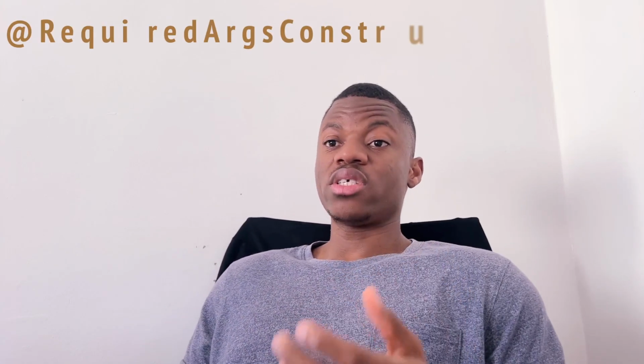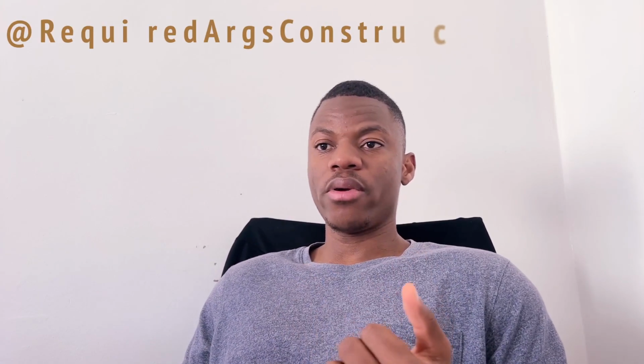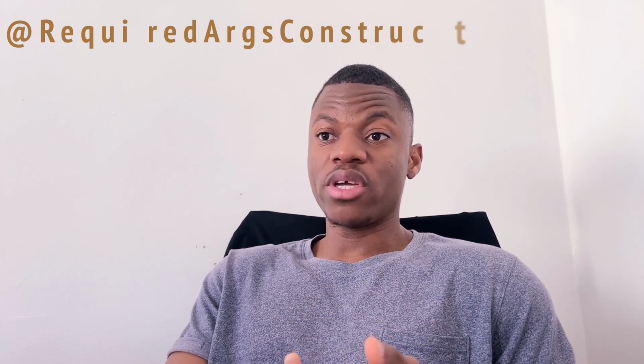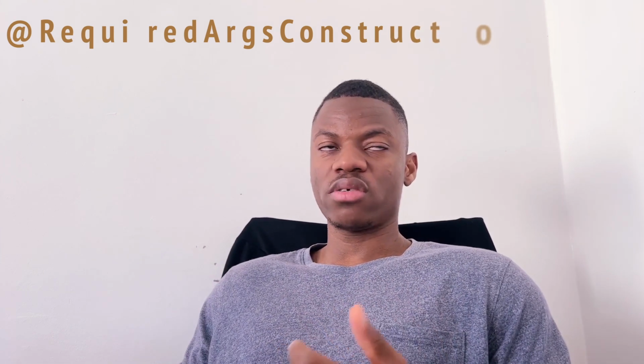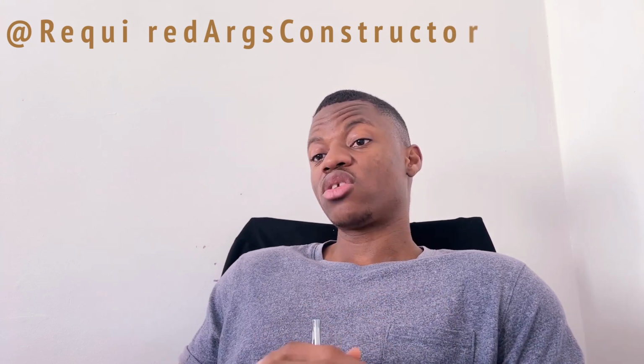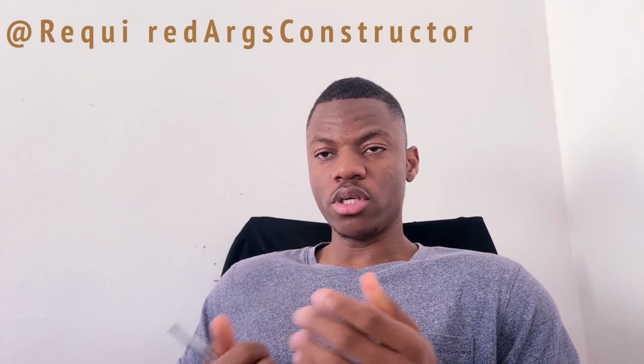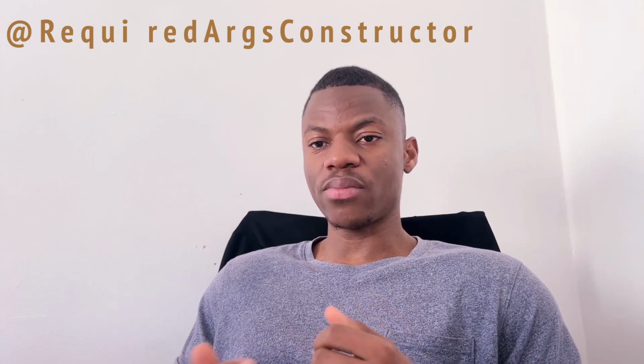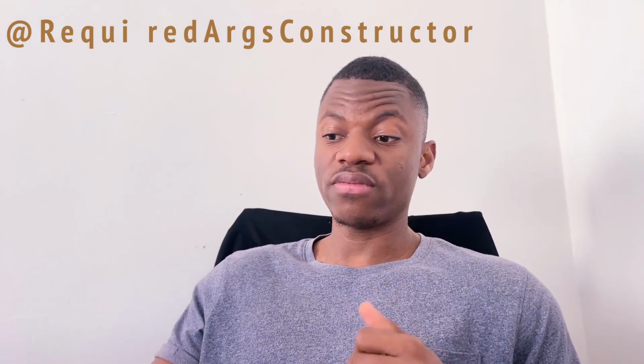@RequiredArgsConstructor. Now this annotation is a feature provided by the Lombok library, which can be used in a Spring Boot application to automatically generate constructors for classes that have final fields. To use @RequiredArgsConstructor in a Spring Boot application, you will need to add the Lombok dependency to your project's build configuration file.